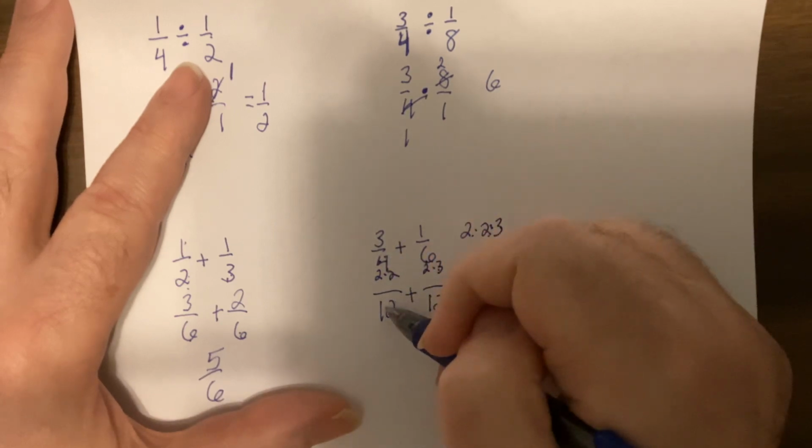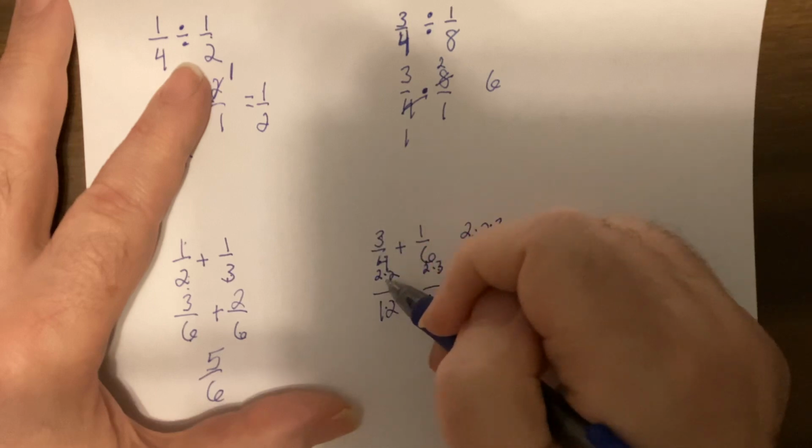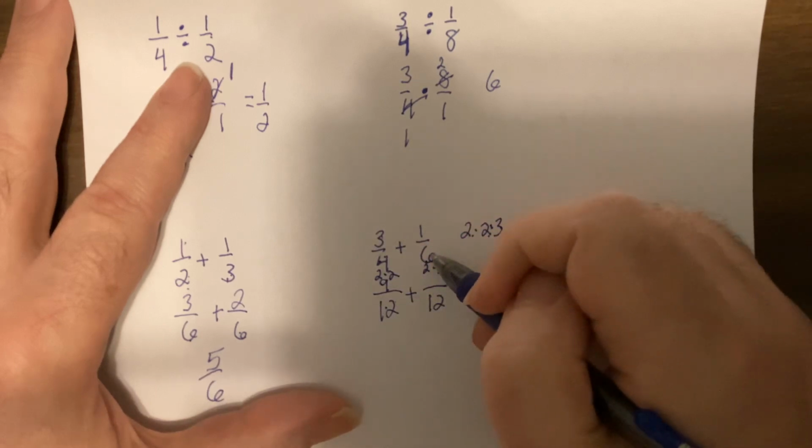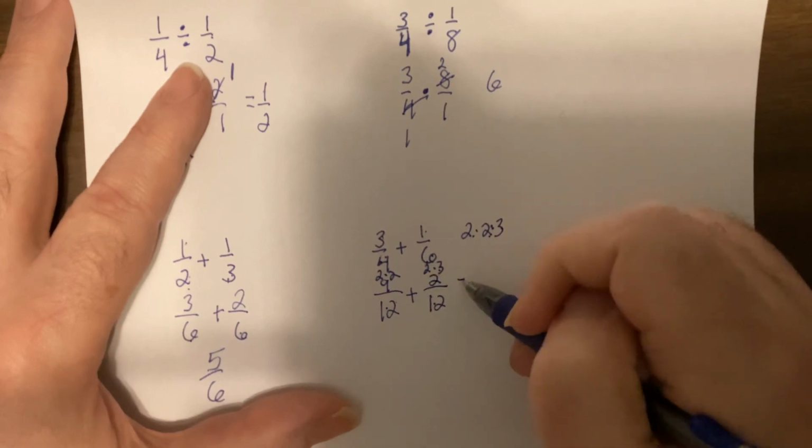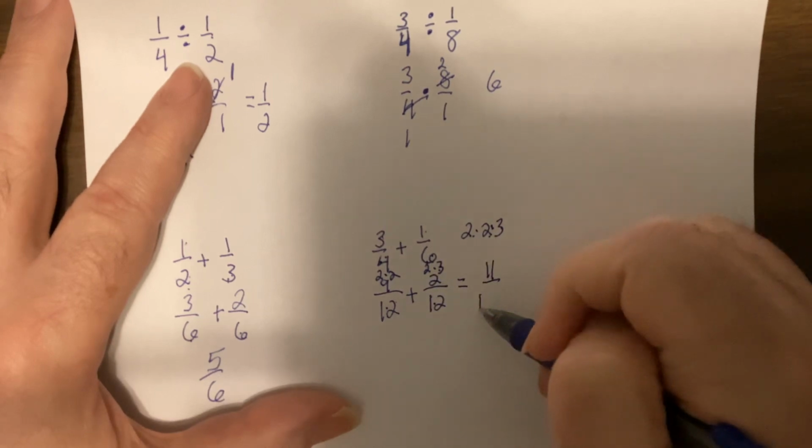4 times 3 is 12, so I got to multiply the top by 3. 6 times 2 is 12, so I multiply the top by 2. So it'd be 11 over 12.